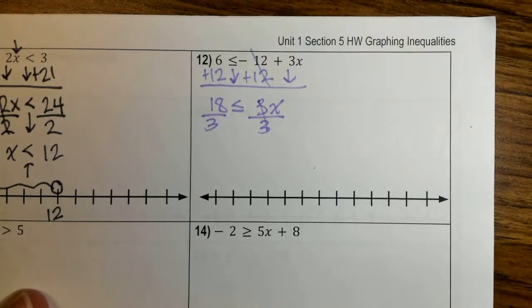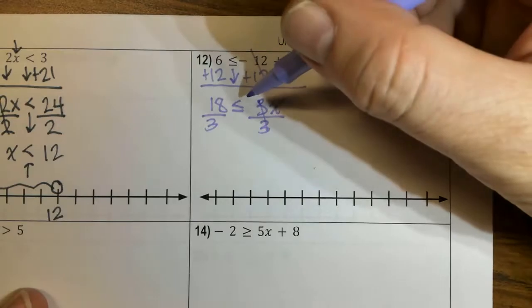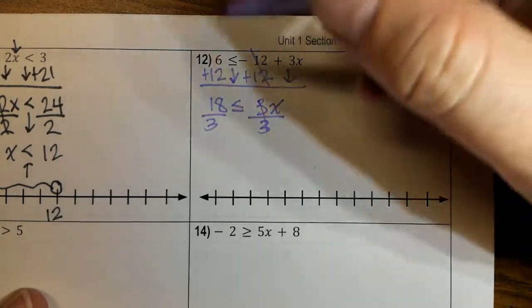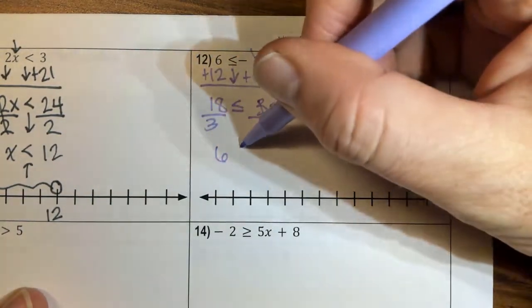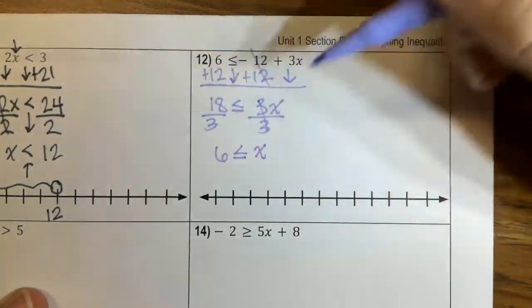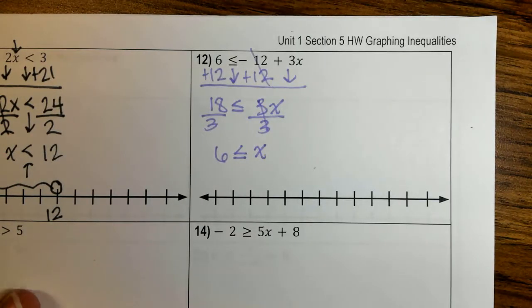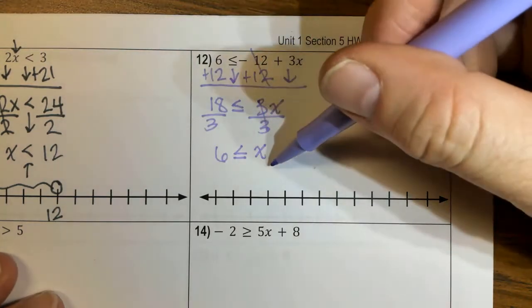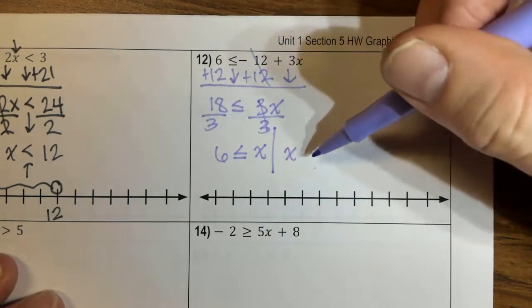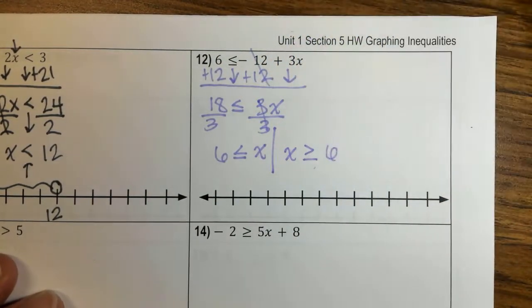So this is just like solving equations. I just have a different symbol in the middle, that's all. So 18 divided by 3 is 6, less than or equal to x. And because x is on the right, if you need to, go ahead and pretend there's a mirror there and change it up.